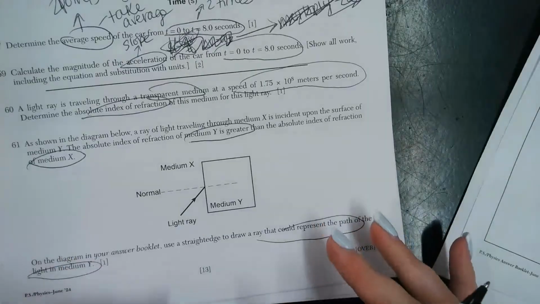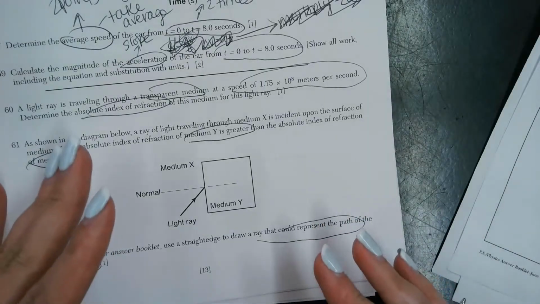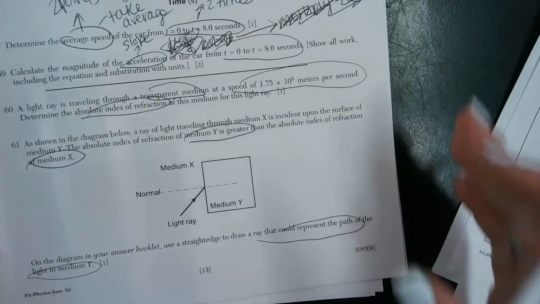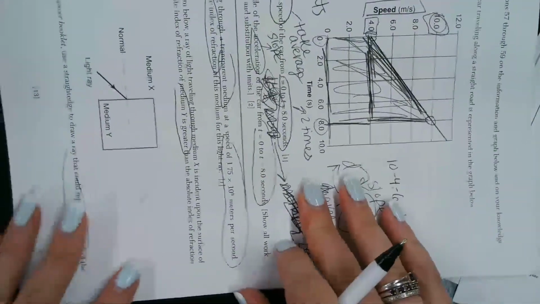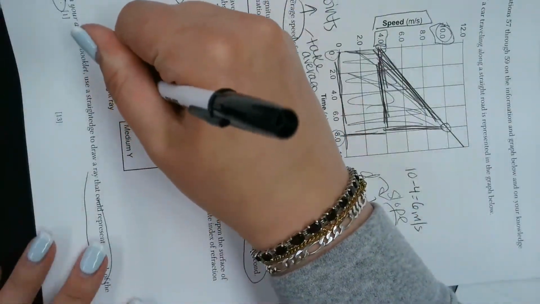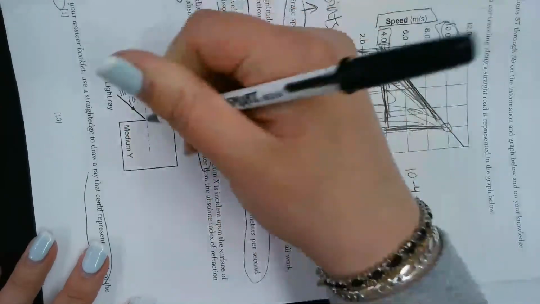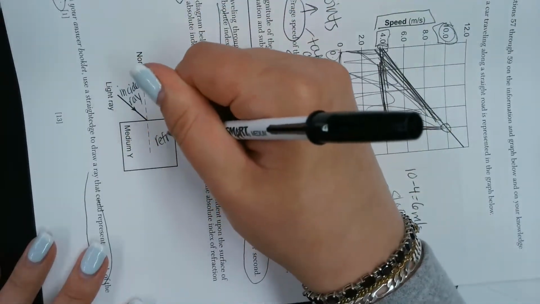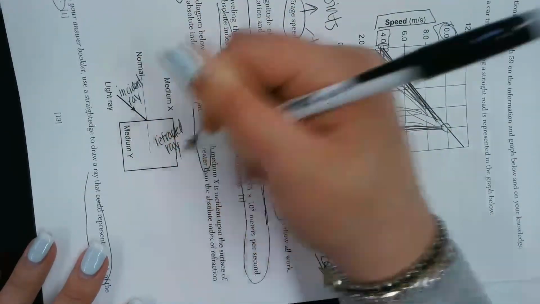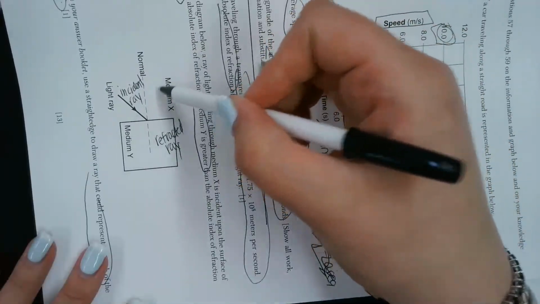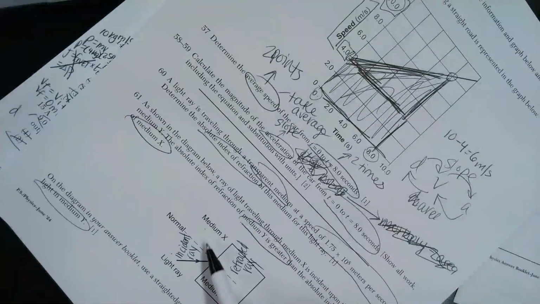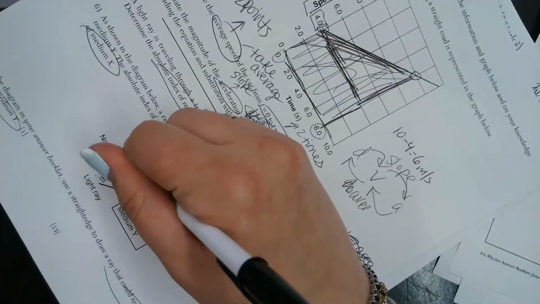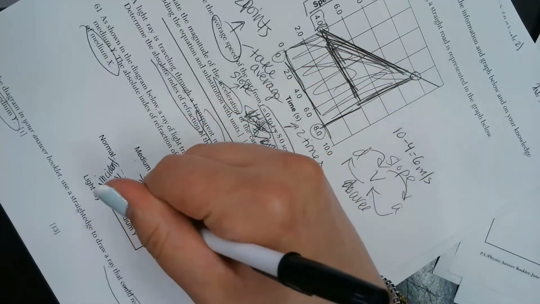I'm going to flip the page because I think it's a little hard for you to understand. When you see a question like this and the normal is already horizontal and they're talking about what's the incident ray and what's the refracted ray, I want you to turn the page so that the normal is going upwards. So this is my incident ray. This is where my refracted ray will be over here. So they're saying that when the object is in medium X, n1 is smaller compared to n2, right?